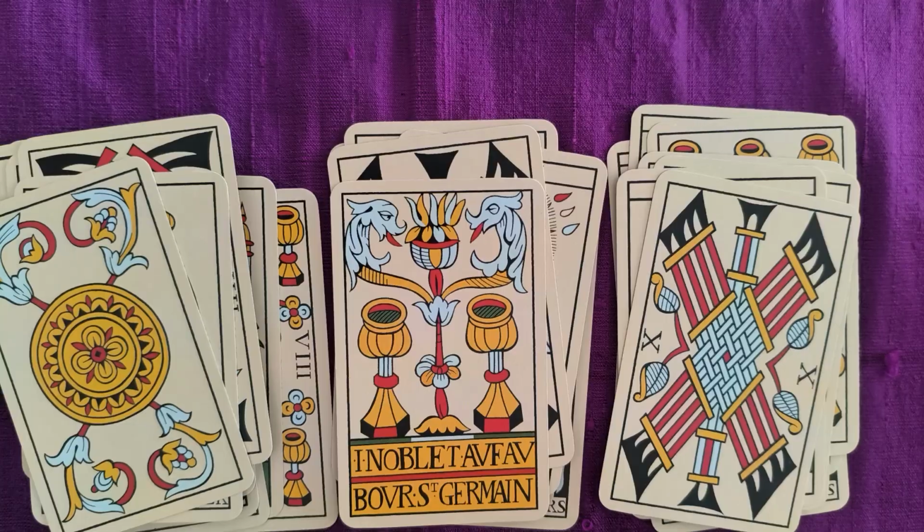For the 6s, use the keyword reconcile. For the 7s, use the keyword challenge. For the 8s, use the keyword regeneration. For the 9s, use the keyword change. And for the 10s, use the keyword transformation.